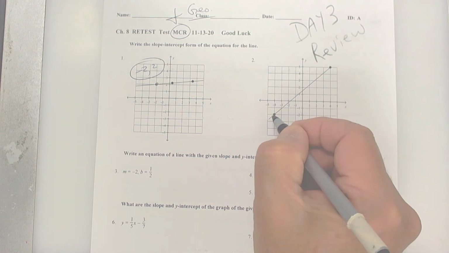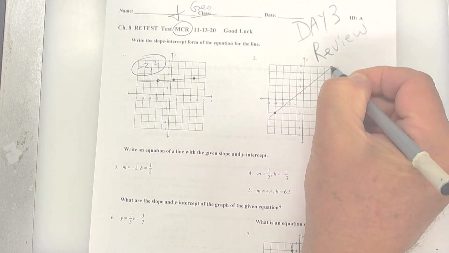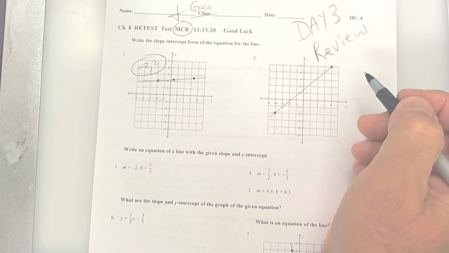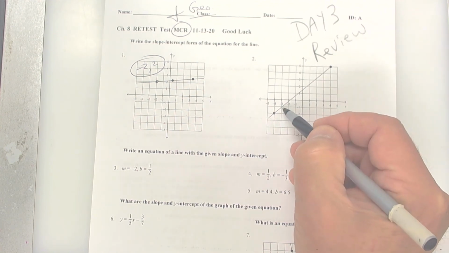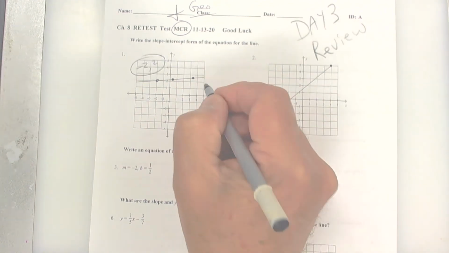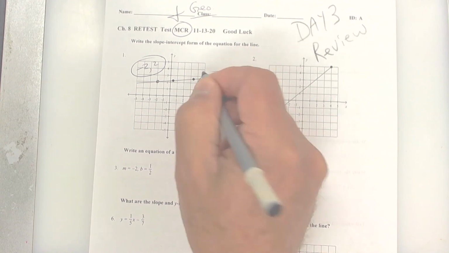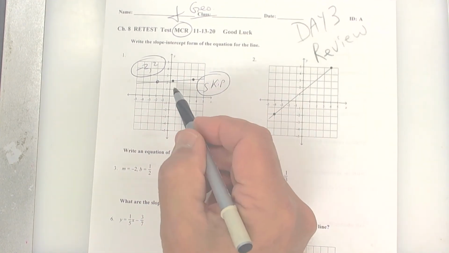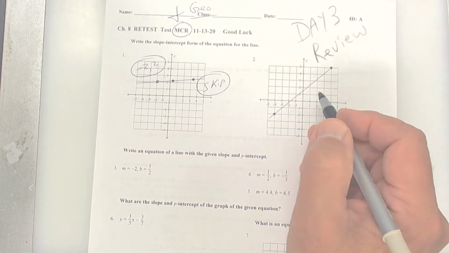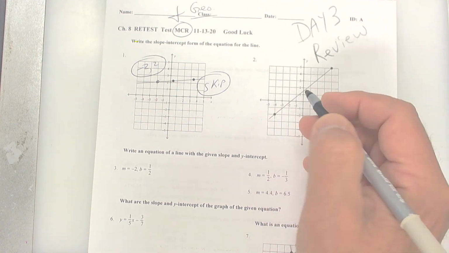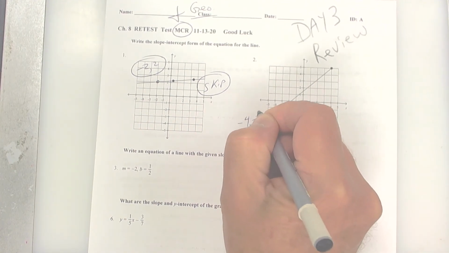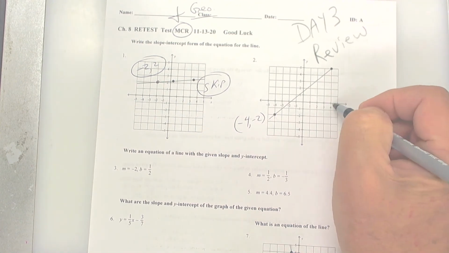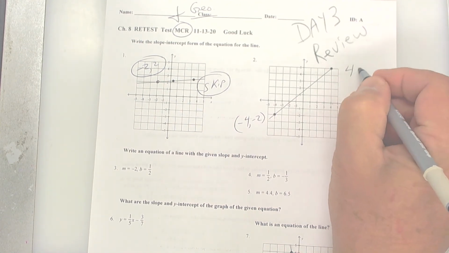Whereas this one hits right on the box, you see? All right, not right here. It's close, but not right there. So we're going to skip this one because the ones I give you will hit somewhere on the box, and this one doesn't seem to. Anyway, we're going to go -4, -2 on this one. Then this one is over 4, up 5.